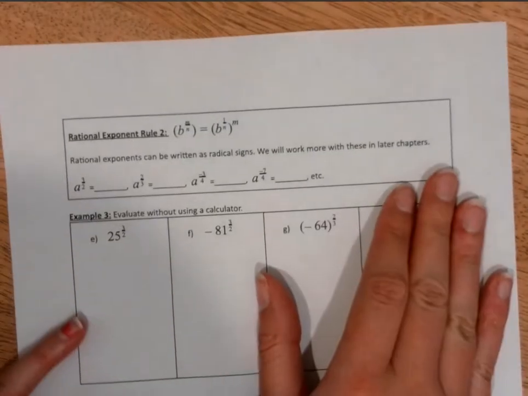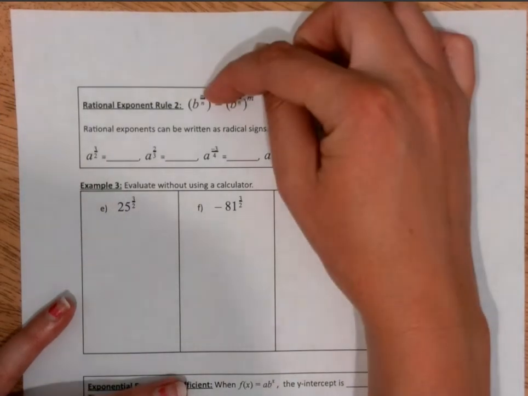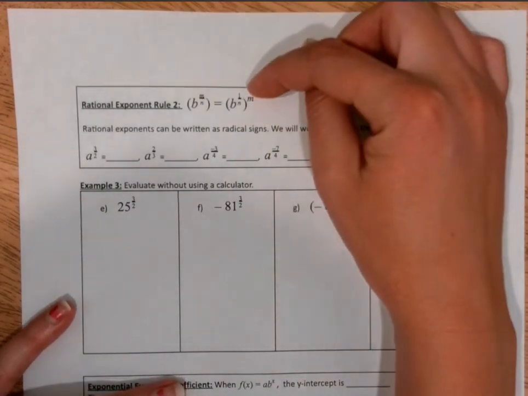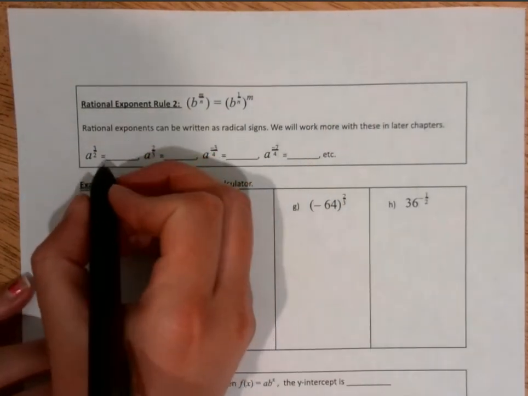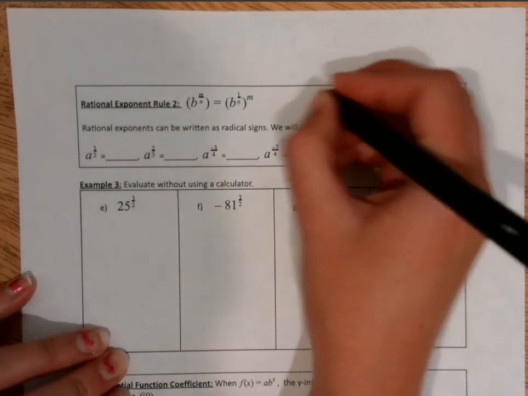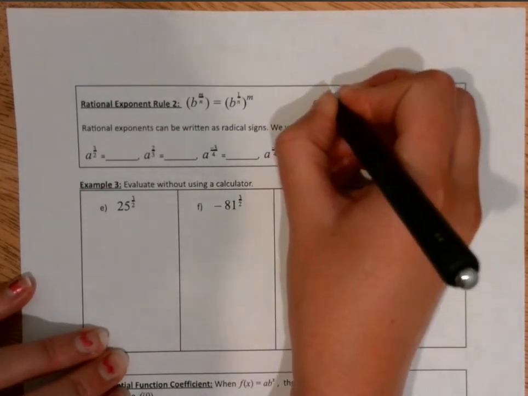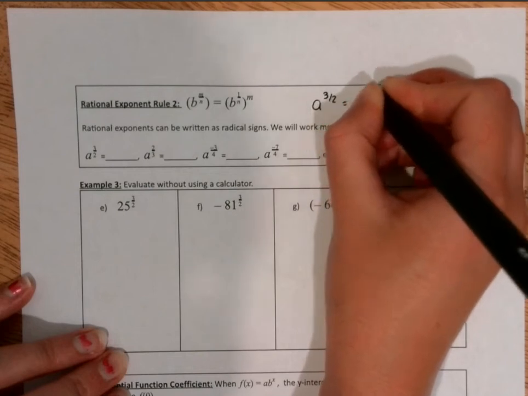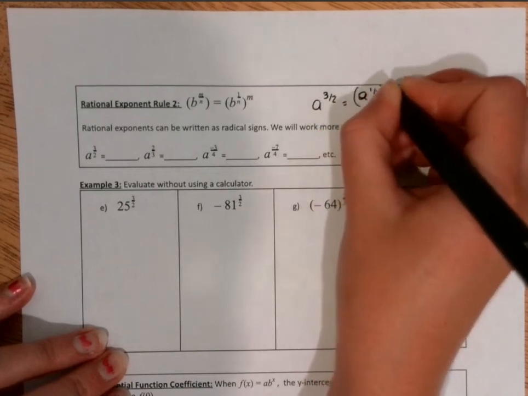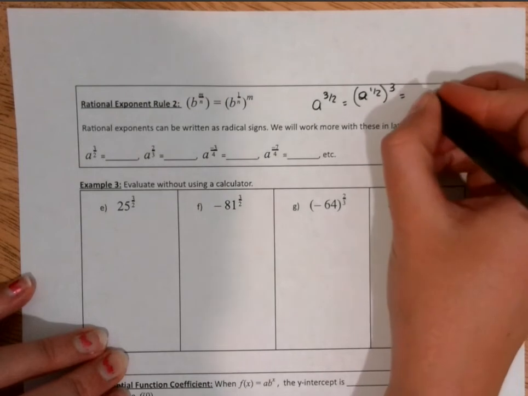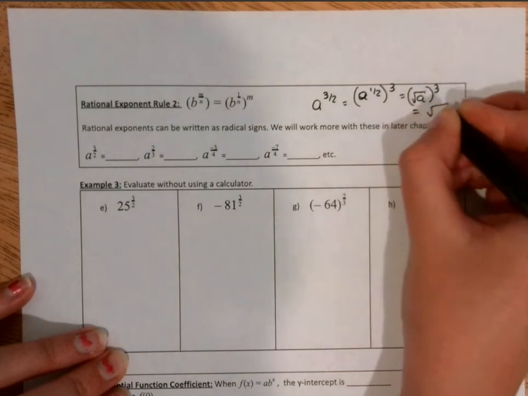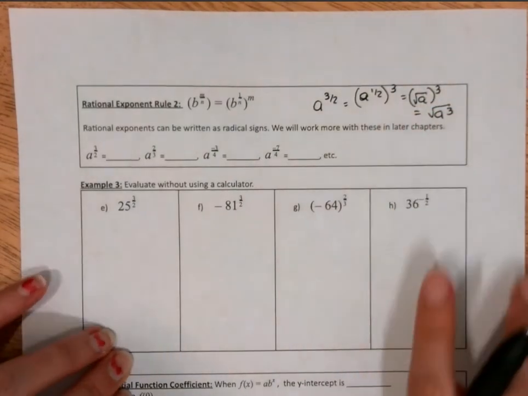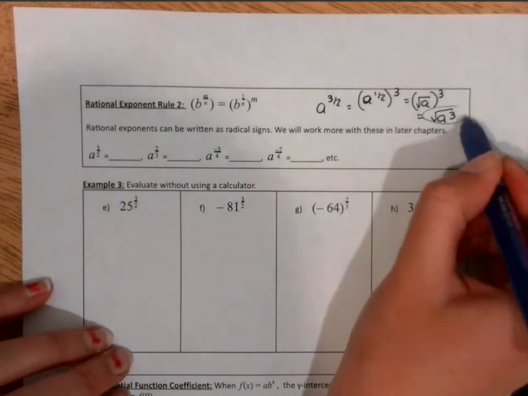Right. Next, we have the second rational exponent rule. This one has a numerator: b to the m over n. It's the same thing as b to the 1 over n to the mth power. So if I had a to the 3/2, let me write this one out. If I had a to the 3/2, that's the same thing as a to the 1/2 power to the 3rd power. So that's the same thing as the square root of a to the 3rd power, or the square root of a cubed. That's how we're going to want to think about them. The square root of a cubed.